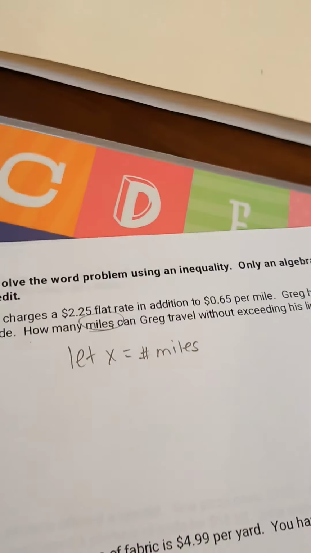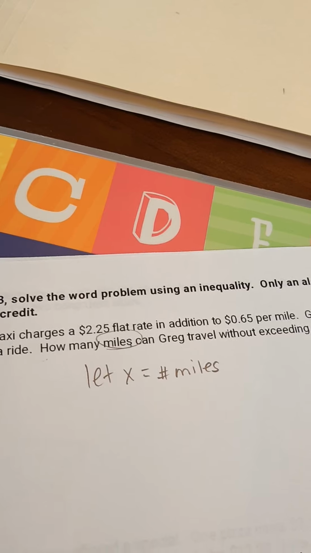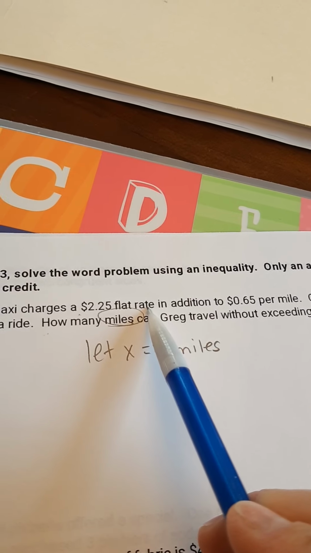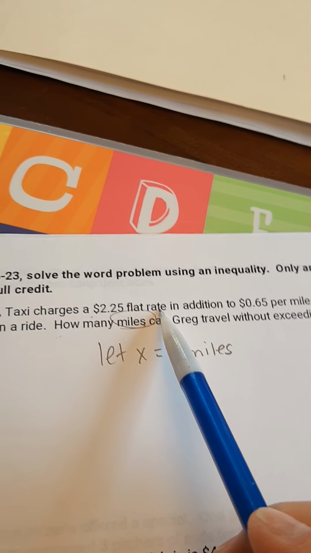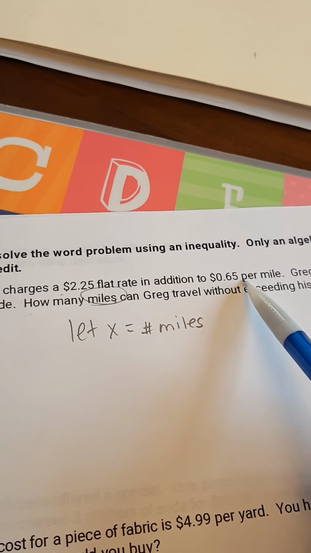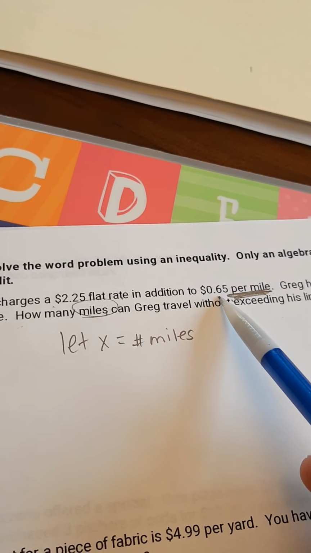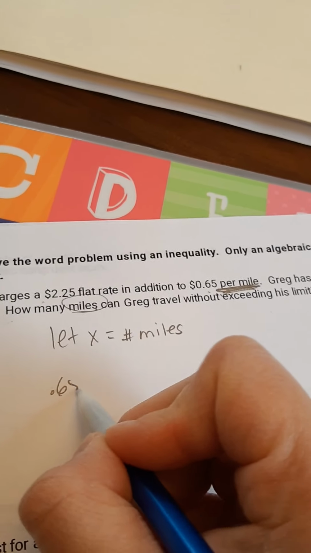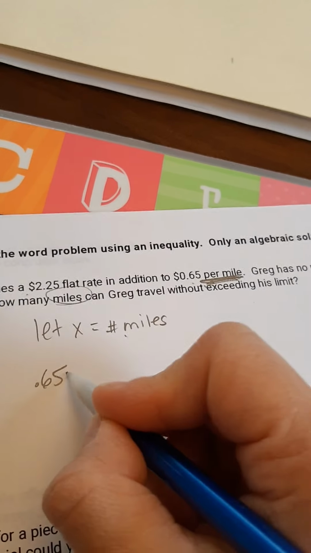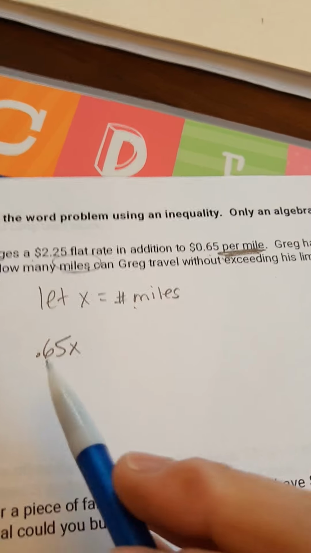How many miles is what we're looking for. So if you guys would notice, reading it again, $2.25 flat rate, no matter what, you get in that taxi, you're paying $2.25, in addition to 65 cents per mile. So the word per is there, attached to 65 cents. Remember, miles is x. That's our tip-off to know that it's the x that goes with the 0.65.